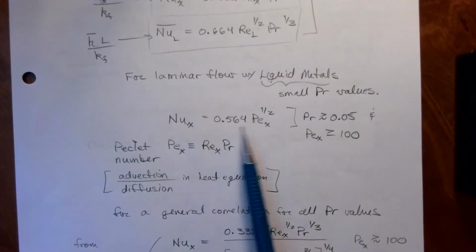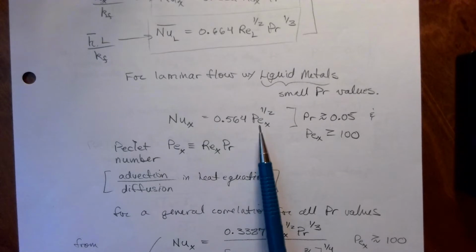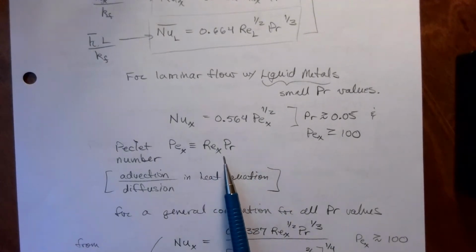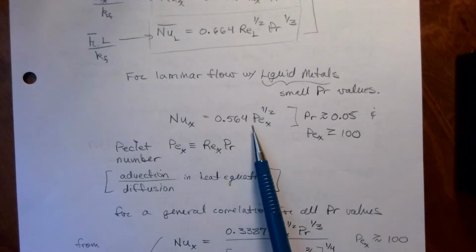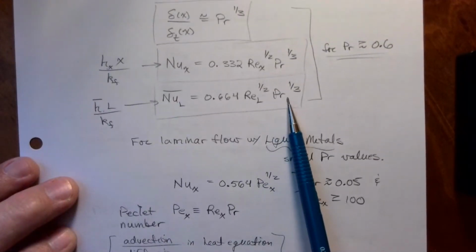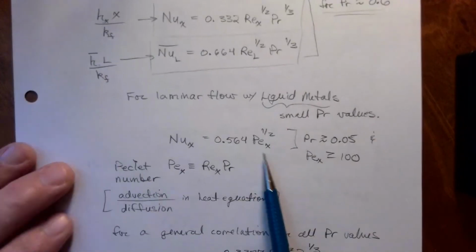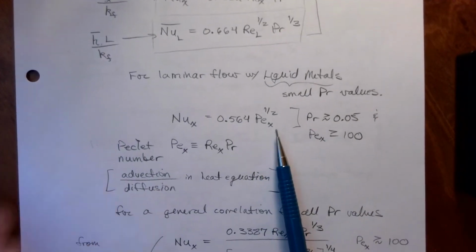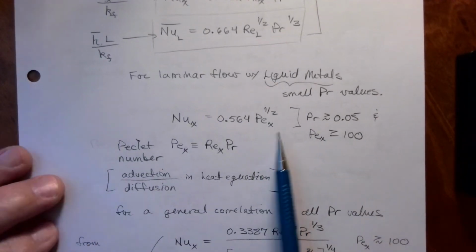These correlations are given in terms of a Peclet number. The Peclet number is the Reynolds number times the Prandtl number. So if you make the substitution, then you would see that this is actually Reynolds number to the 1/2 times Prandtl number to the 1/2. It's very, very similar to what would be up above, except it's Prandtl number to the 1/3 there. So they really only effectively change the one term.